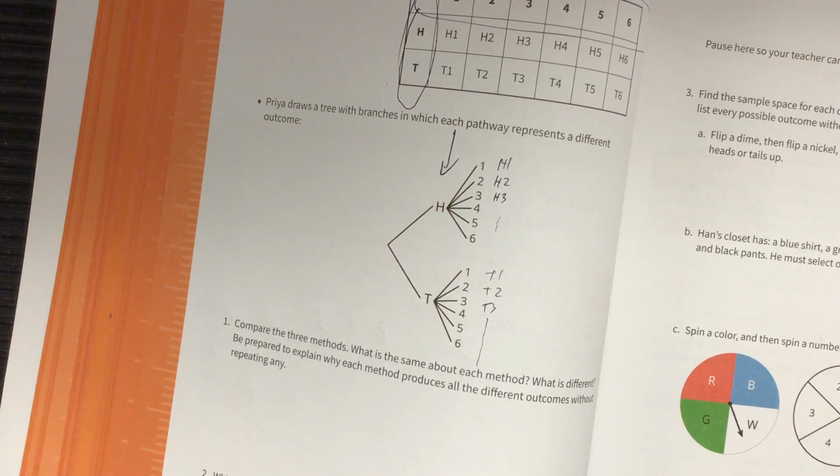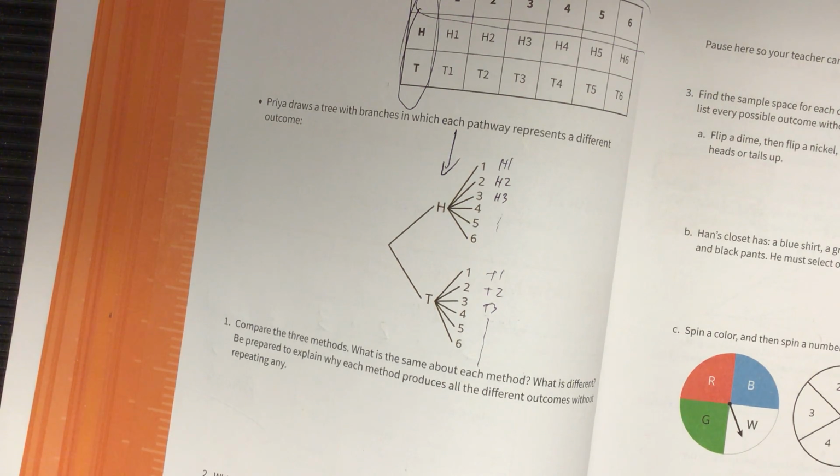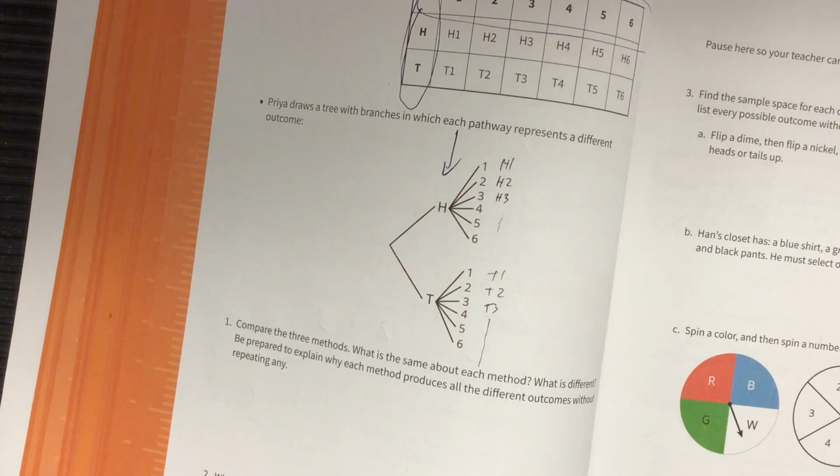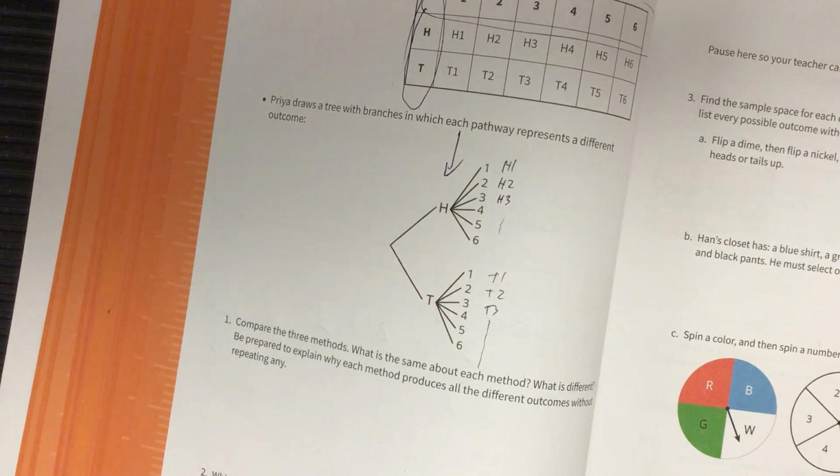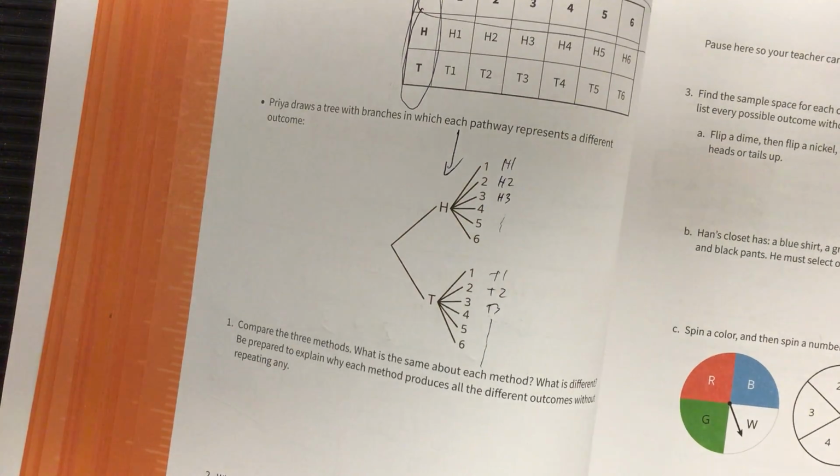Anything else that's the same about those 3? Okay, what's different? Matthew? How to get the outcomes? A different way of organizing? Sure. Different structure? However you want to say that.